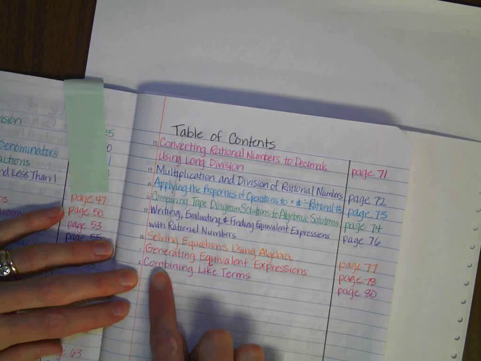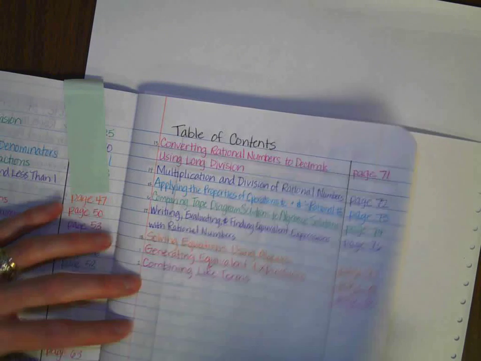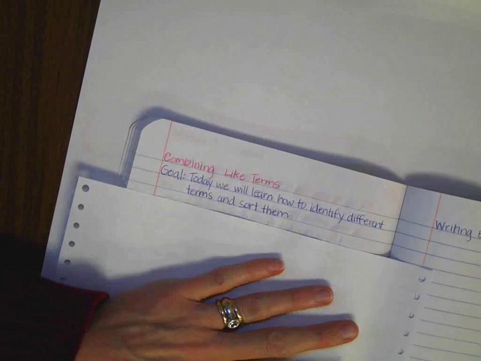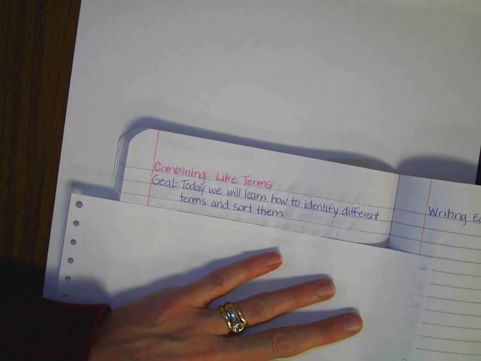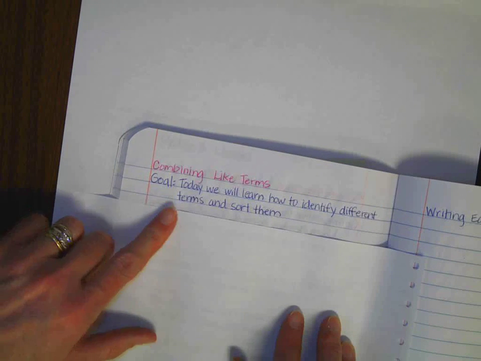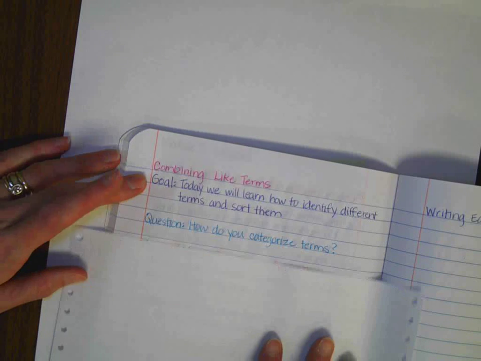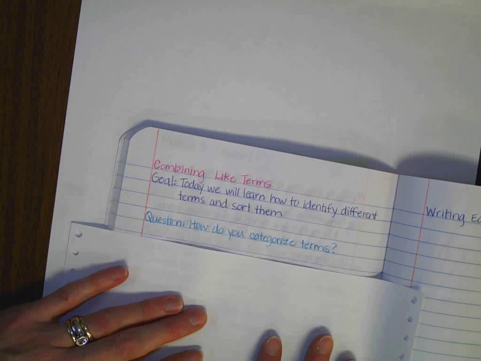And Module 3, Lesson 2 is called Combining Like Terms. And we can find that on page 80 in my comp book. So here is page 80 in my comp book. And again, the name of our lesson today is Combining Like Terms. The goal today: we will learn how to identify different terms and sort them. The question that I want you to be thinking about is, how do you organize terms?